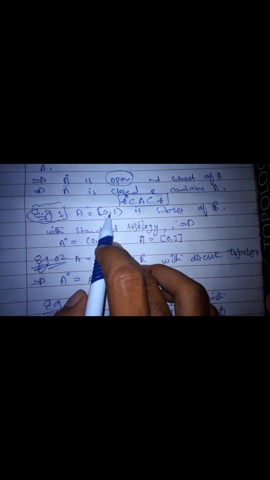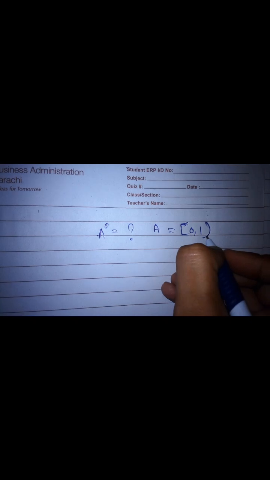So what is the interior of A? Now I am explaining how to find the interior of A in the standard topology. The subset is [0, 1), closed at 0 and open at 1. According to the definition, the interior of A is the union of all open sets contained in A. Suppose A is here from 0 to 1, where 0 is included and 1 is excluded. The union of all open sets contained in A is (0, 1). So the interior of A is the open interval (0, 1).